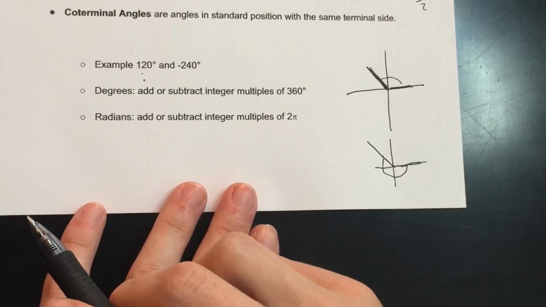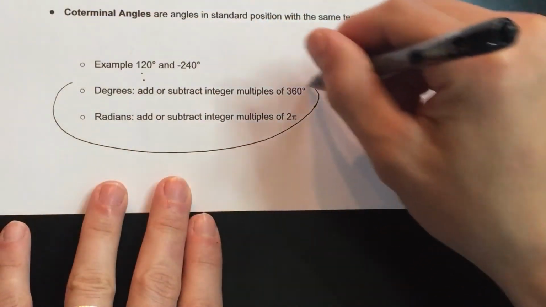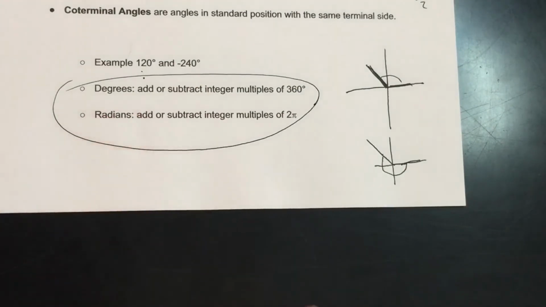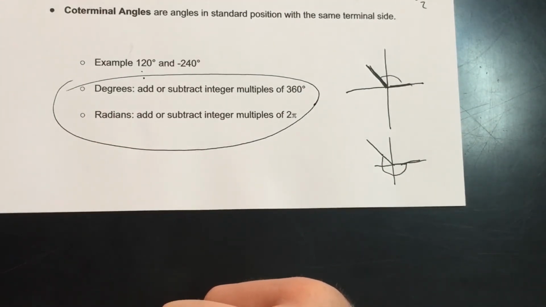The little trick to figure this out is we do this. If it's in degrees, we're just going to add or subtract multiples of 360. And if it's in radians, we'll add or subtract multiples of 2 pi. That's all you've got to remember for this step, coterminal. Okay? So we're going to remember this step, but we're going to bring it to the next page.